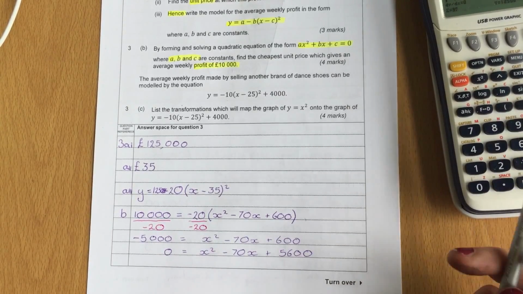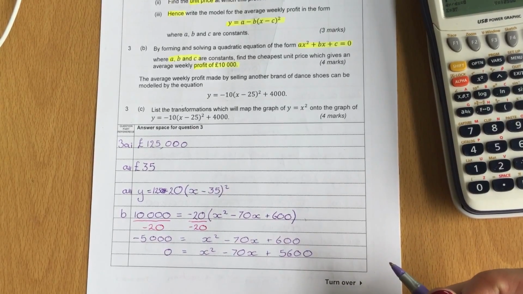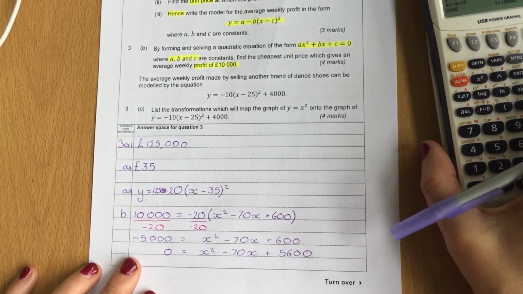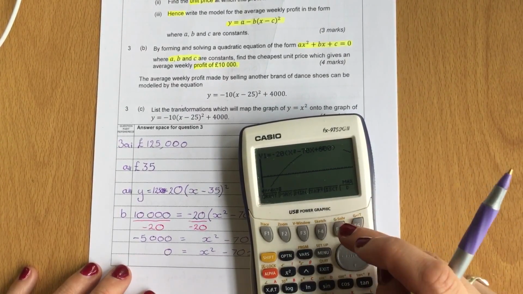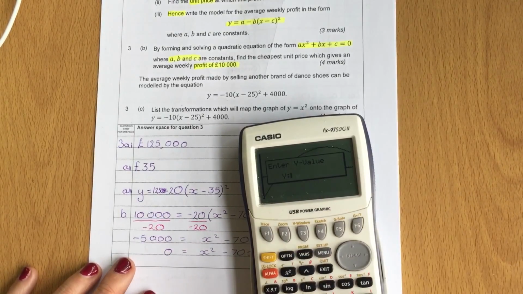So our last bit that we're going to have to do is calculate this value. From a practical point of view, what we can actually do is go gsolve x when y is 10,000.